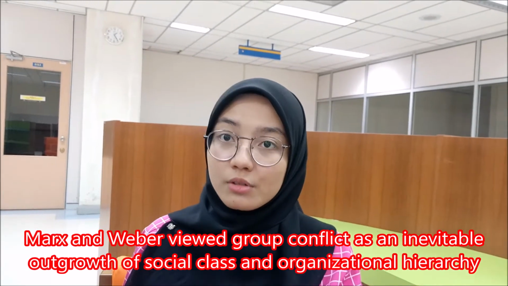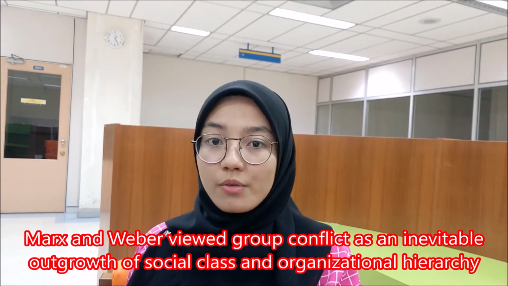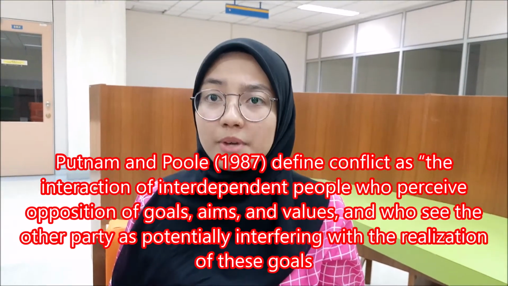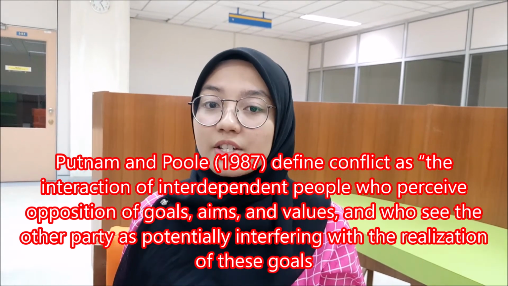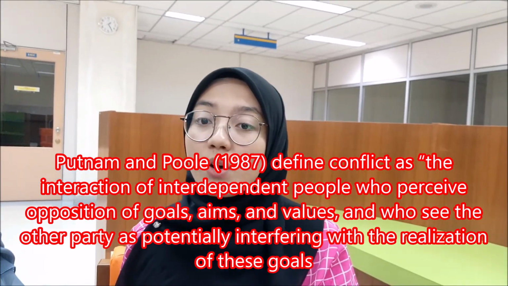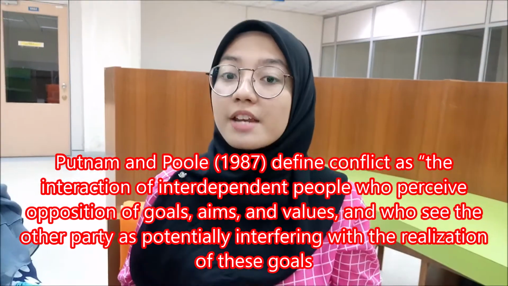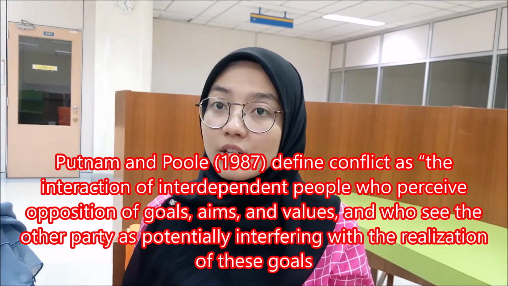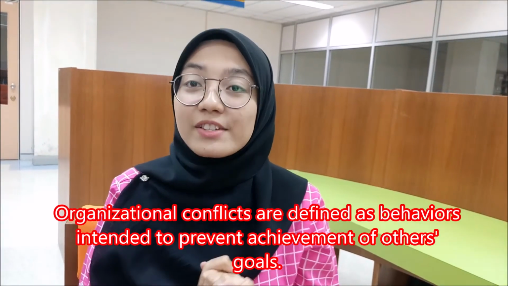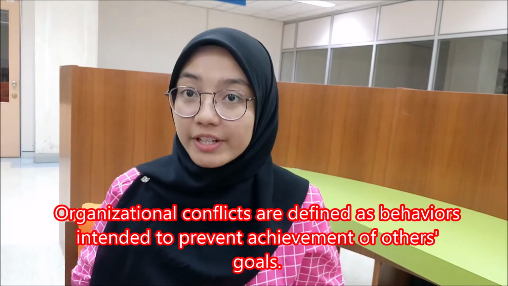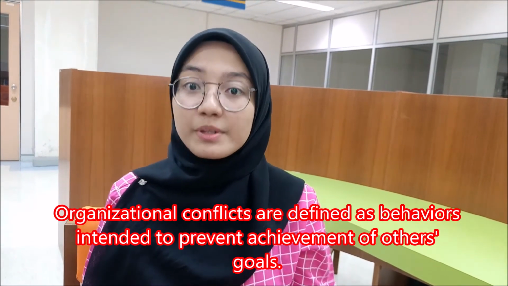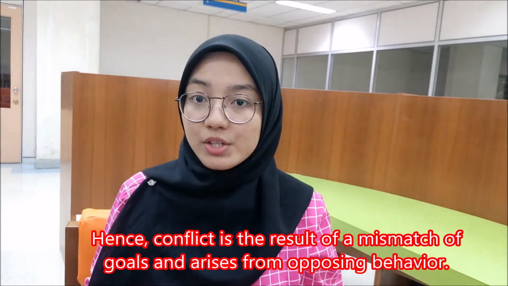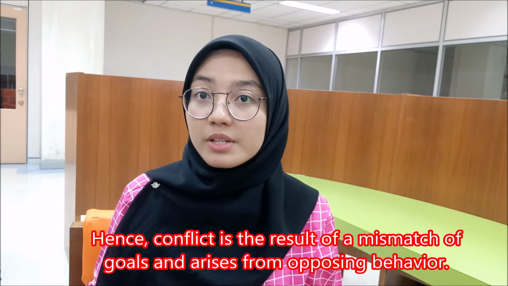Marx and Weber viewed group conflict as an inevitable outgrowth of social class and organizational hierarchy. Putnam and Pohl define conflict as the interaction of interdependent people who perceive opposing goals, aims, and values, and who see the other party as potentially interfering with the realization of these goals. Organizational conflict is defined as behavior intended to prevent achievement of others' goals. Hence, conflict is the result of a mismatch of goals that arises from opposing behavior.